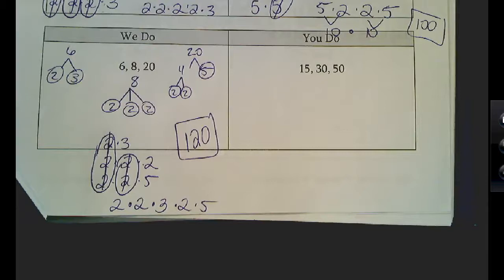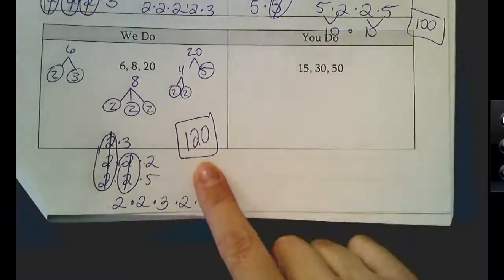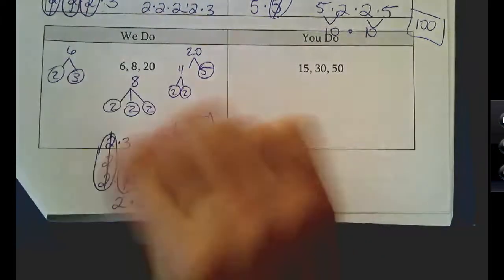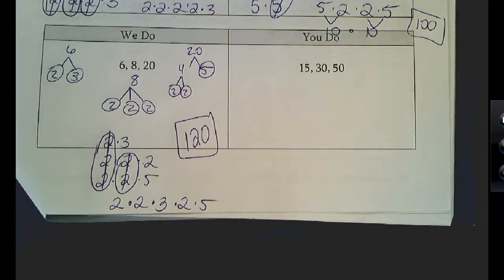Oh, I see what you're saying. If it's in all 3 of the lists, you have to circle all 3 of them together. And then after that, then you can go down to the 2. Yeah, good question. I see what you're thinking though.